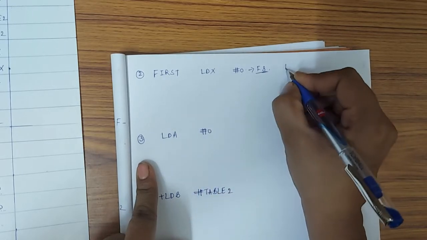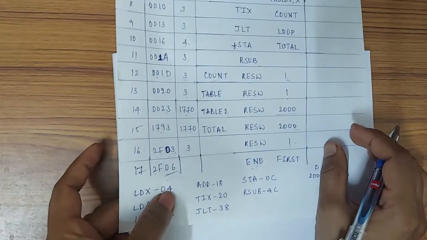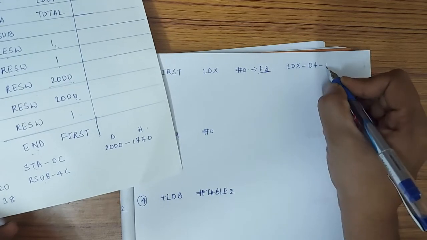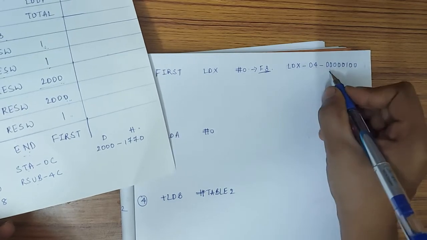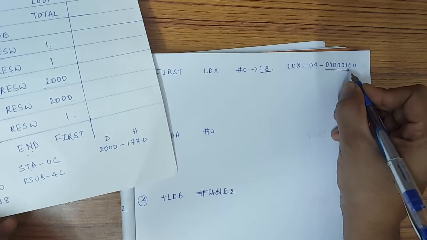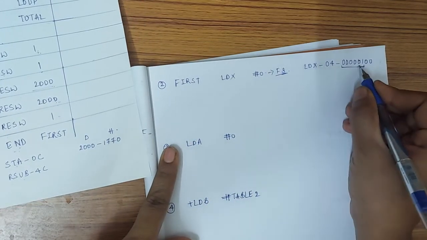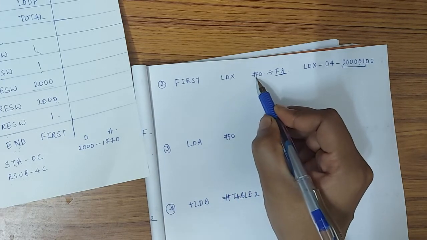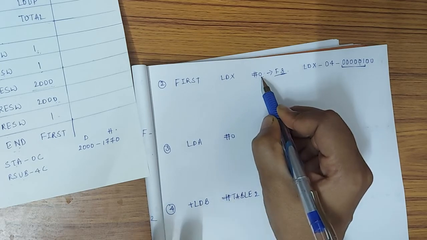And the opcode value for LDX is 04, and when represented in bits it forms 0000 0100. Since it is a format 3 instruction, we use the first 6 bits, and hence this is the opcode value. Then what is given is #0, which means it is using immediate addressing mode, and this itself is the displacement value.